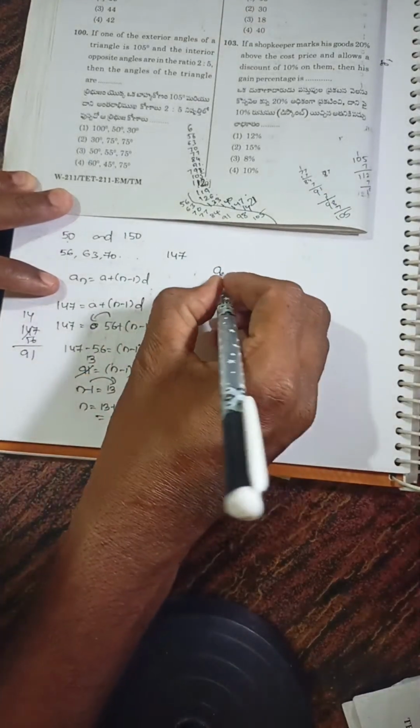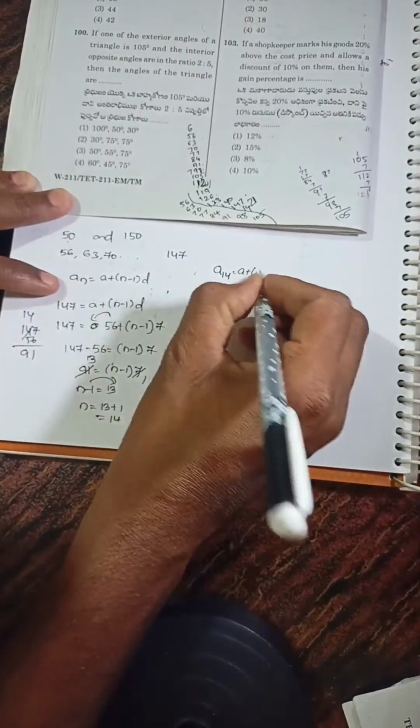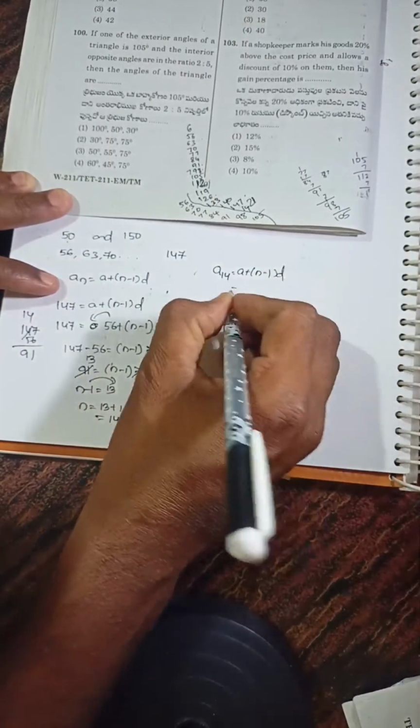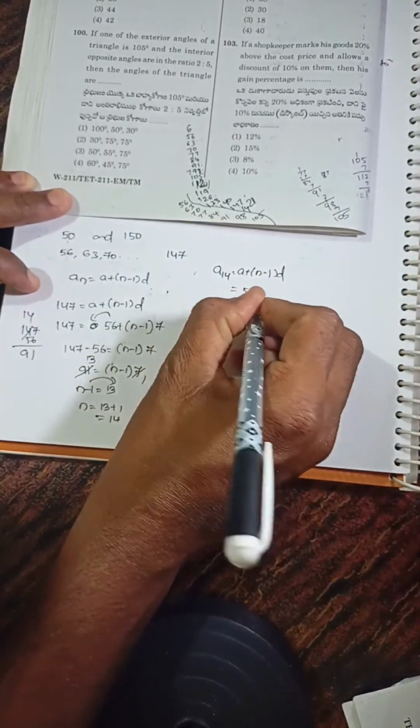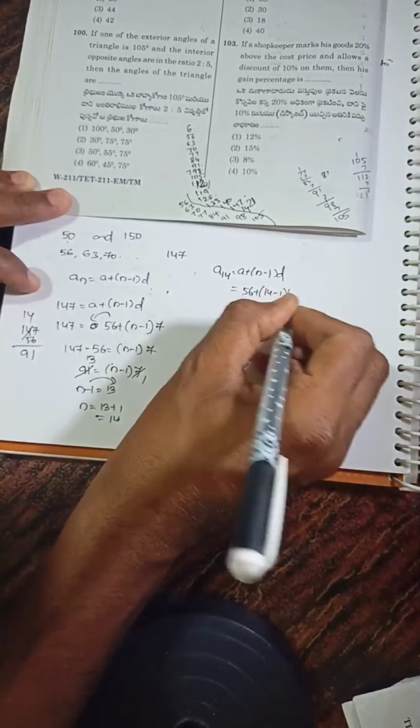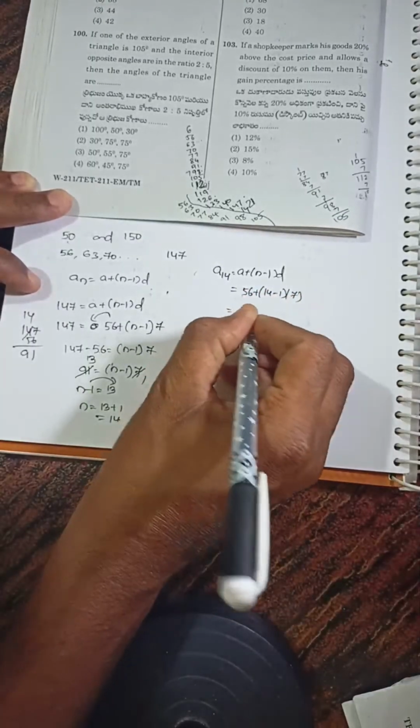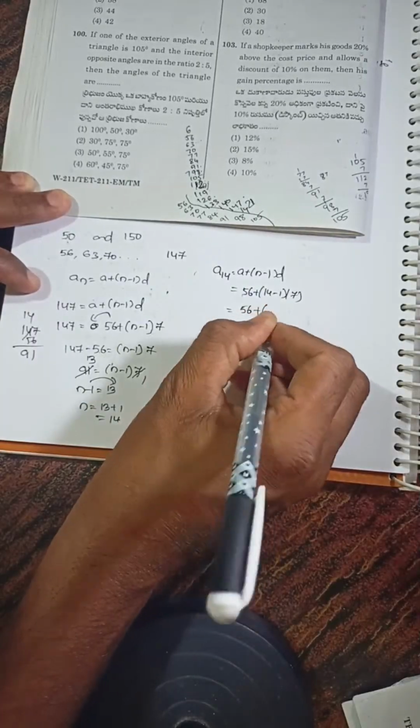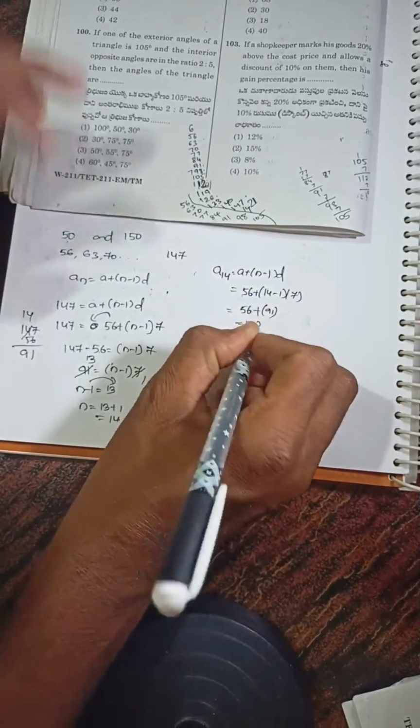Now we got the n value, a14 equals a plus n minus 1 into d. How much are we going to get? The a value is 56, n value is 14 minus 1, difference is 7. I think somewhere we are getting the wrong answer. 13 7s are 91, and we are getting 147. Let me see the sum of the integers, n into n plus 1 by 2, I think.